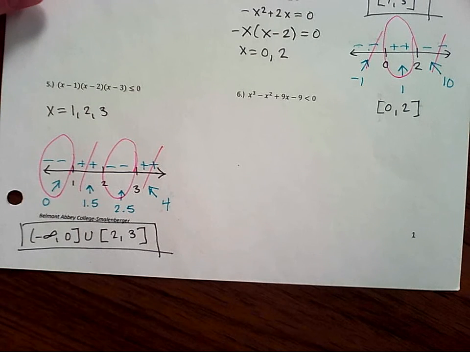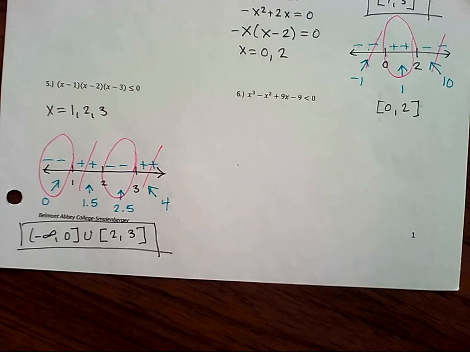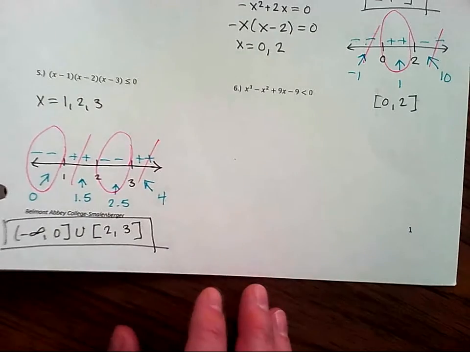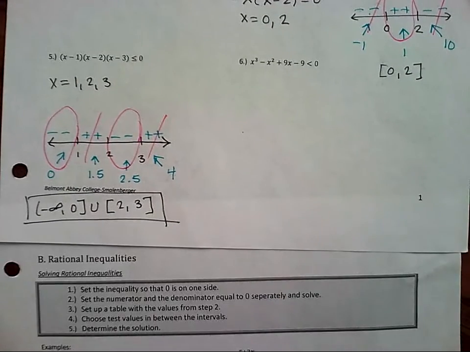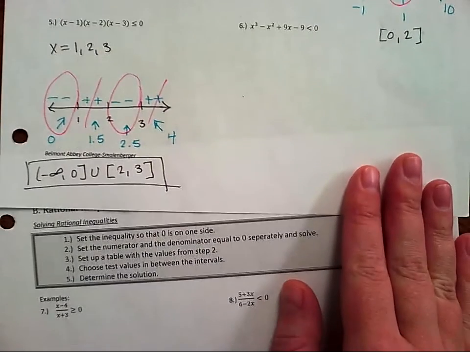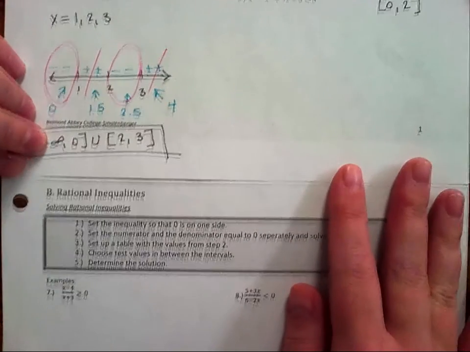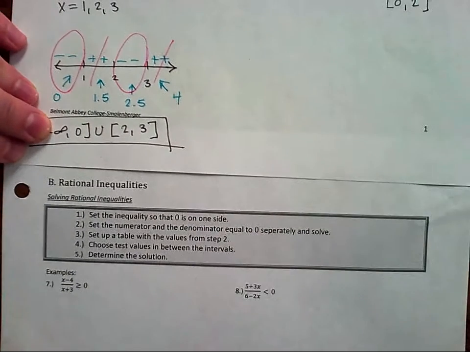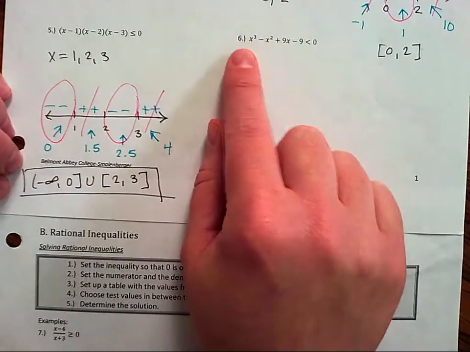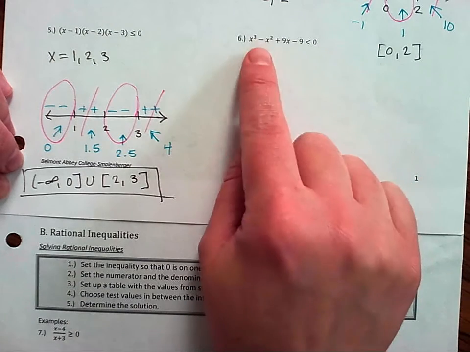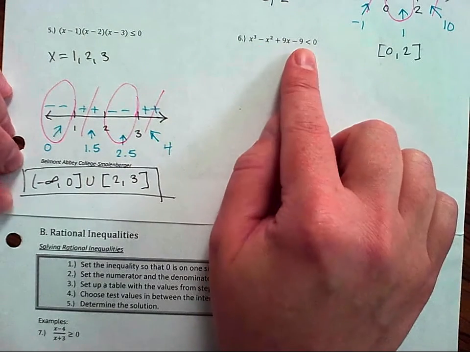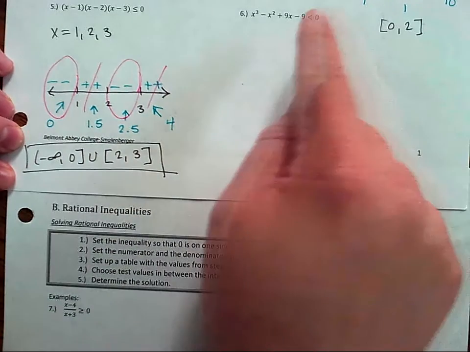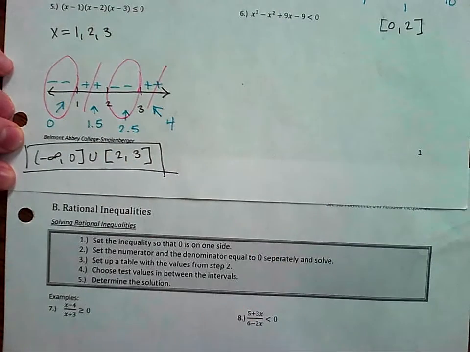You guys want to do 6? Or are you good? You have enough examples? I think that's enough examples. I can write the rest out and scan them if you guys want, but it's the same exact process, right? Number 6, you're just going to have to factor. How are you going to factor this? Factor by grouping. Good. Then you're going to get to something like this, and then it's the exact same process.